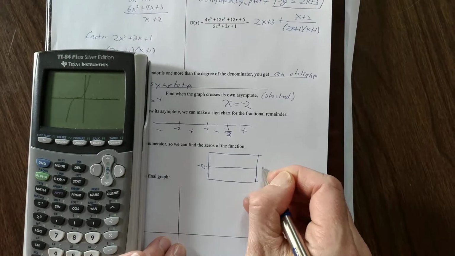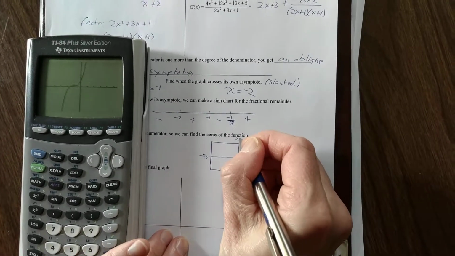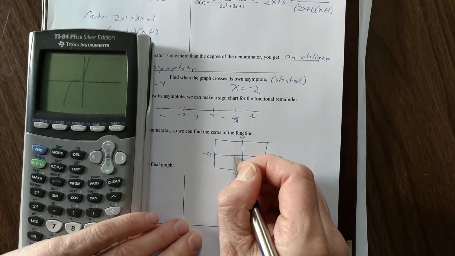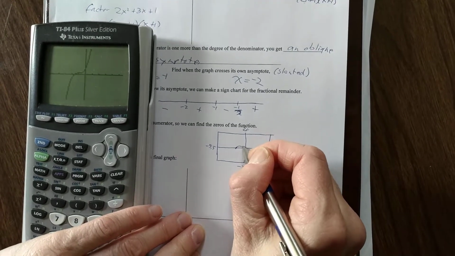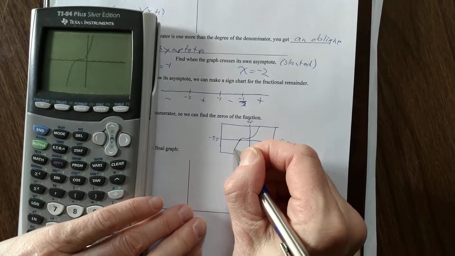Negative 5.5 to 5.5 tells me the scale, and negative 20 to 20 tells me the window for the X and Y. And in here somewhere it's crossing, and that's really all I'm interested in, where is that 0, since it's not one that's easy to calculate by hand.